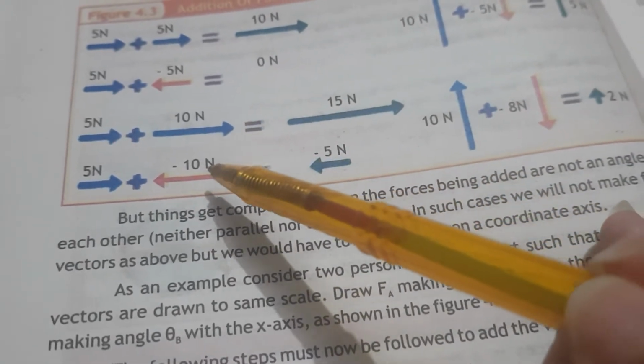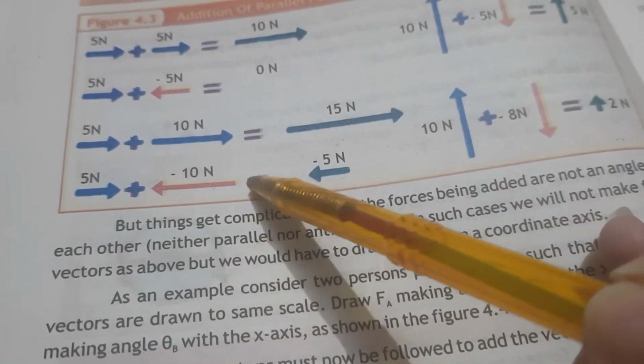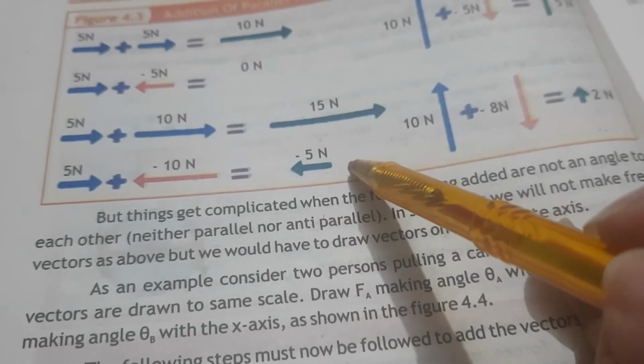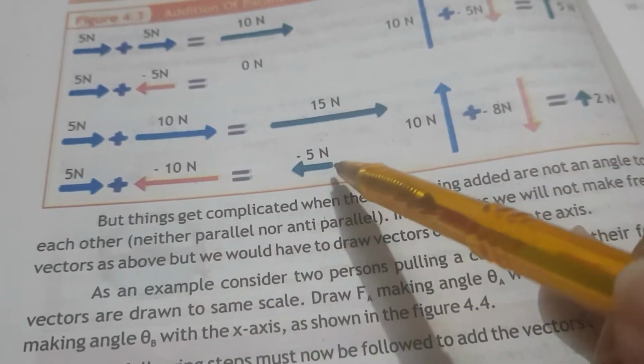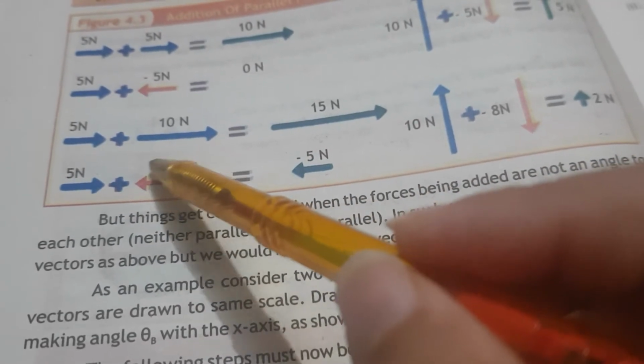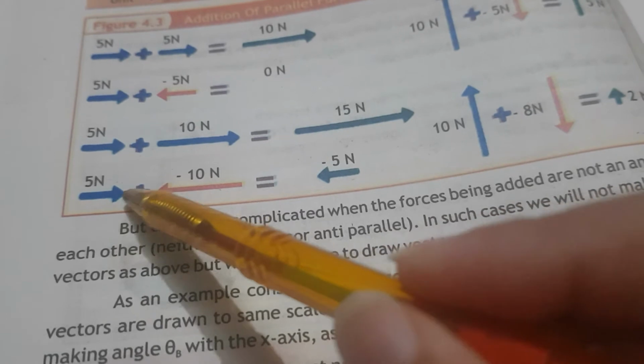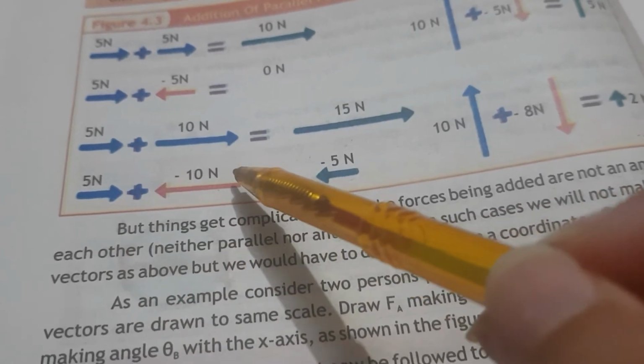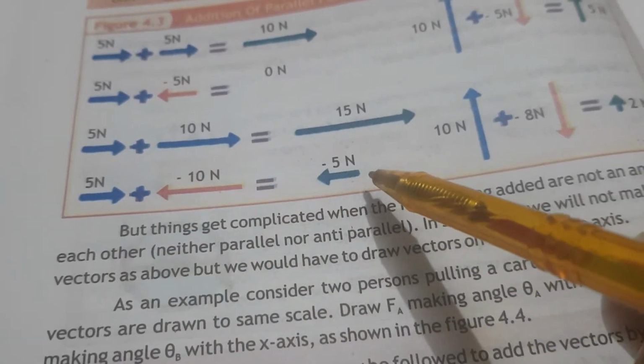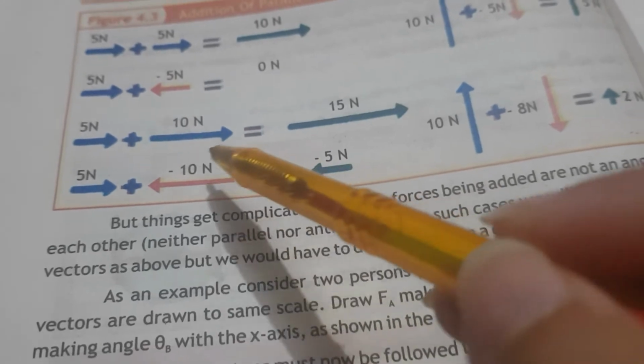Always remember that if one vector is the biggest among the two, then the direction of the resultant vector will be towards that biggest vector. Whether it is positive or negative, it doesn't matter, but the direction is always towards it. See here, 5 Newton is directed from left to right and 10 Newton is directed from right to left. So the resultant is from right to left. Why? Because 10 Newton is the biggest magnitude.